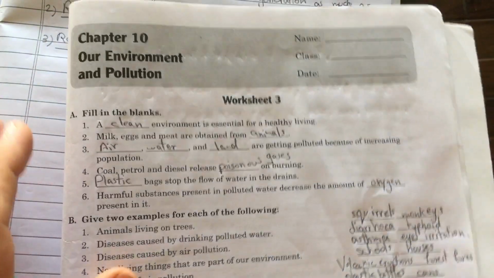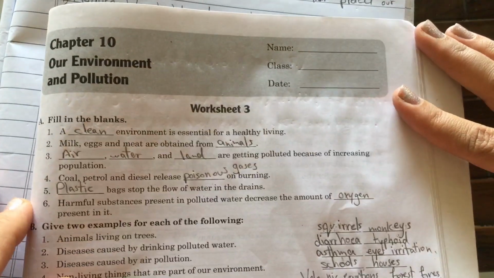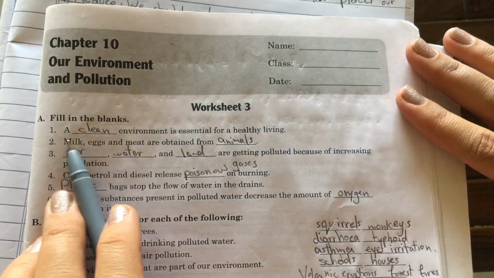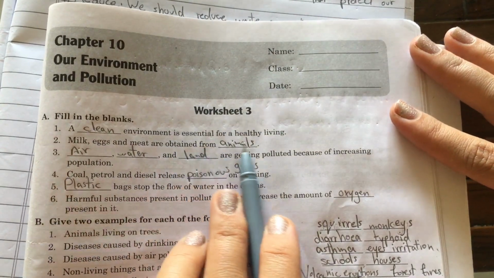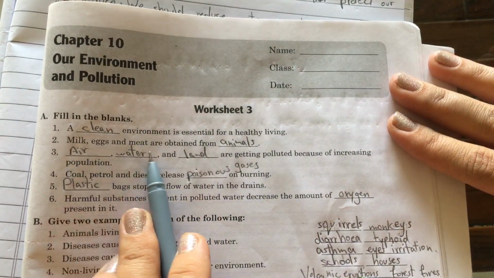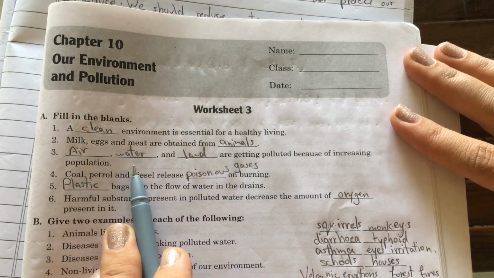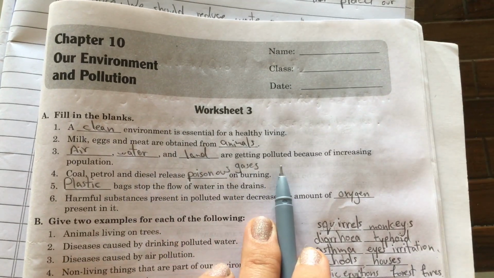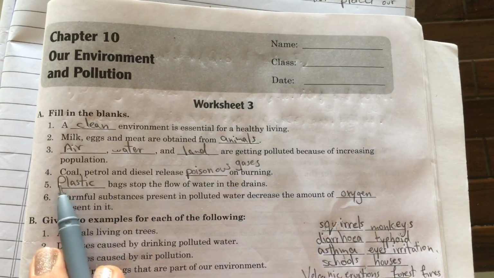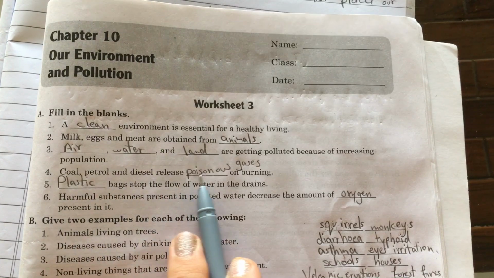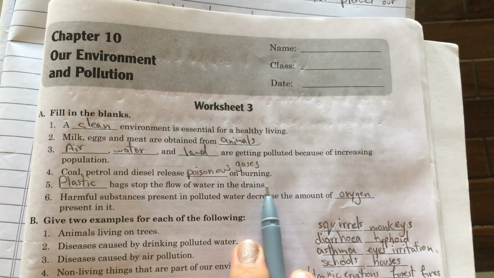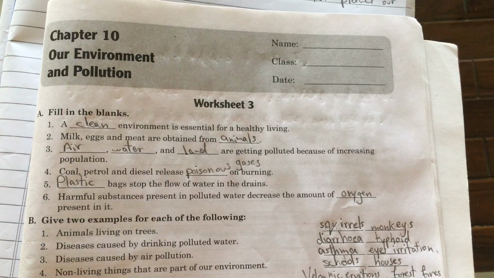Worksheet number 3. Fill in the blanks. A clean environment is essential for healthy living. Milk, eggs, and meat are obtained from animals. Air, water, and land are getting polluted because of increasing pollution. Coal, petrol, and diesel release poisonous gases on burning. Plastic bags stop the flow of water in the drains. Harmful substances present in polluted water decrease the amount of oxygen present in it.